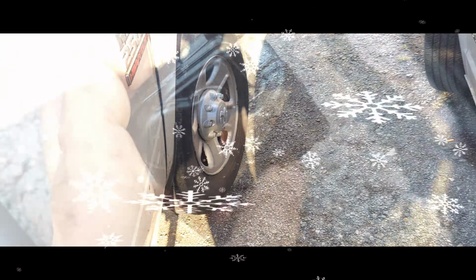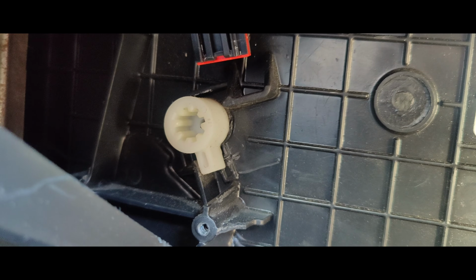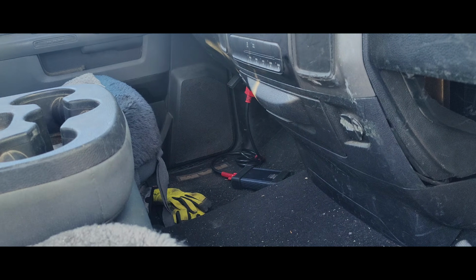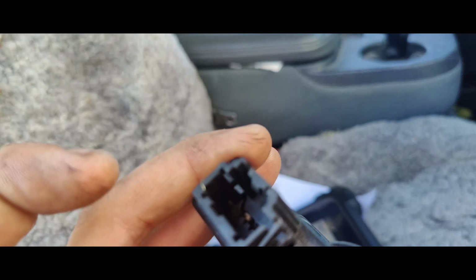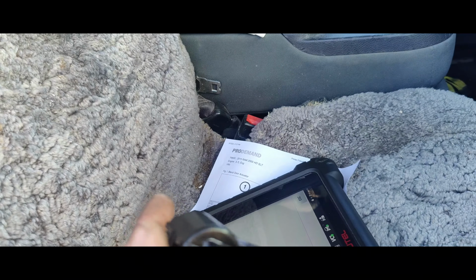Guys, this is how it came out. All apart, tabs broke. Looks like somebody was actually prying in here. You can see marks where they were prying it. So I'm wondering if somebody forced it to turn when, because they didn't have heat.